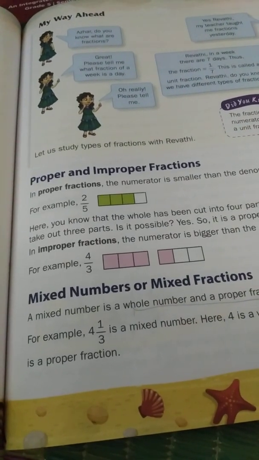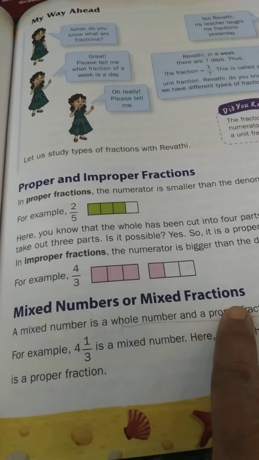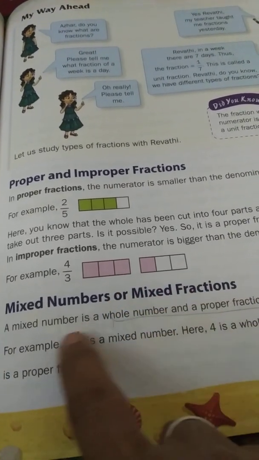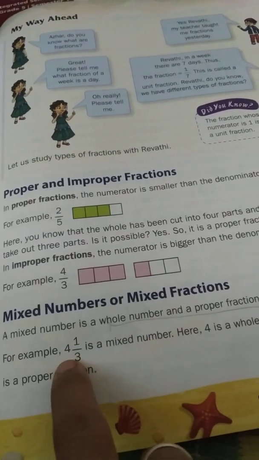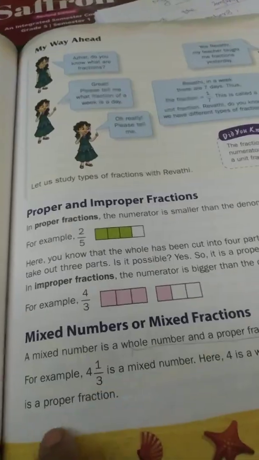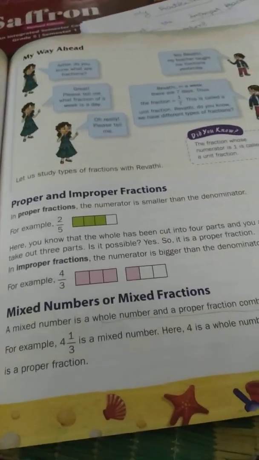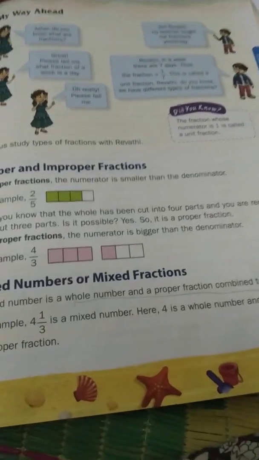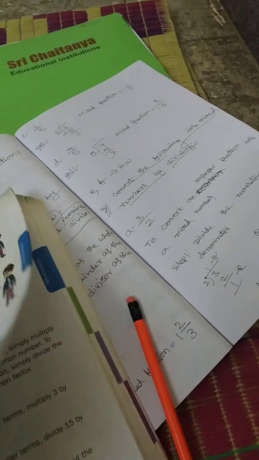Understood? So this is the improper fractions. Next, coming to mixed numbers or mixed fractions. A mixed number is a whole number and a proper fraction combined together. Example, are you seeing 4 1 by 3? It is a mixed number. Among this, 4 is the whole number and 1 by 3 is a proper fraction. So a combination of a whole number and a proper fraction is called a mixed number or mixed fraction.